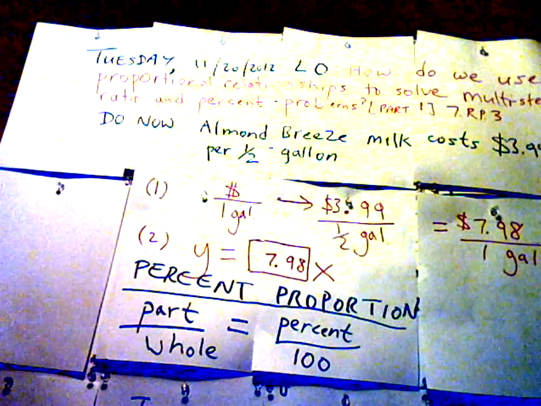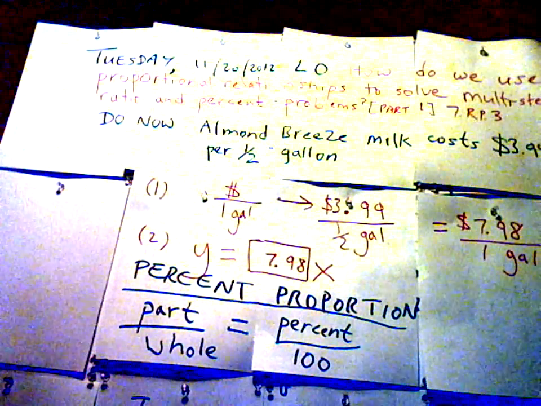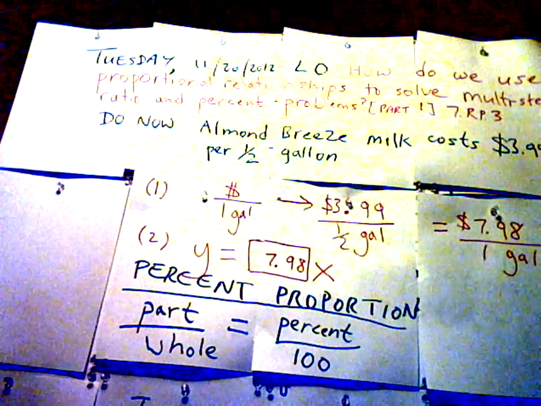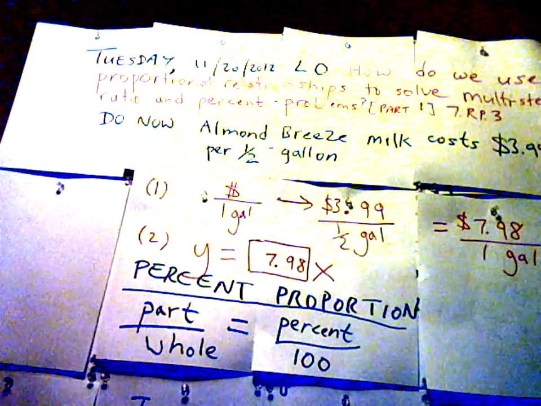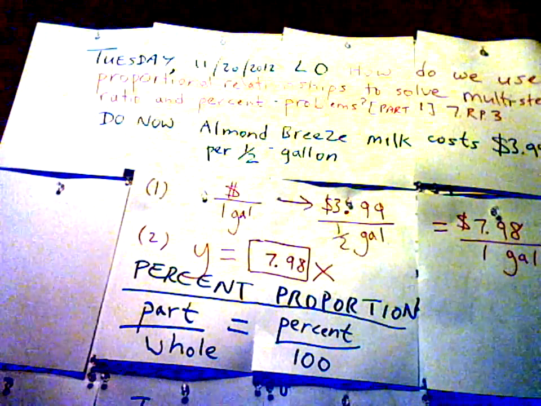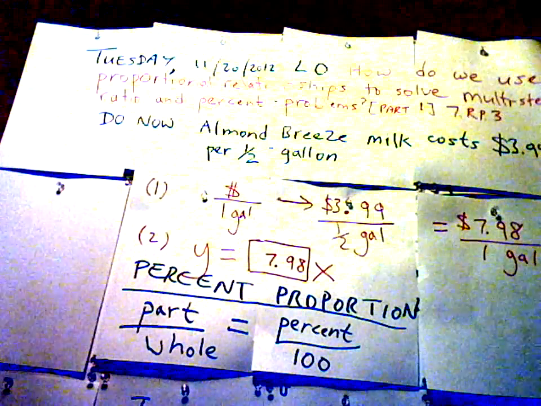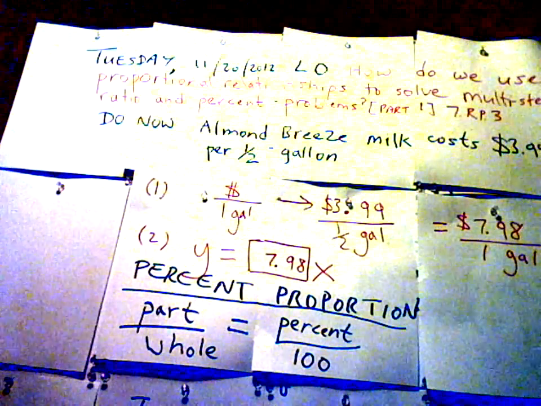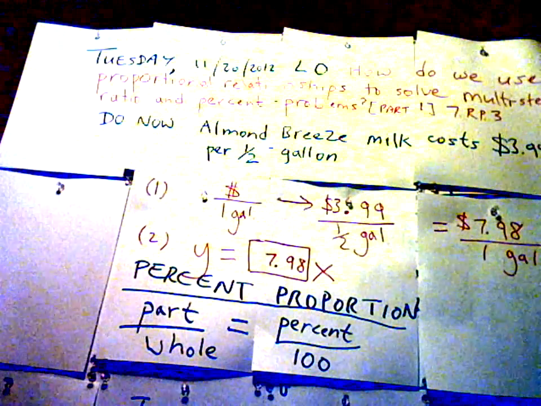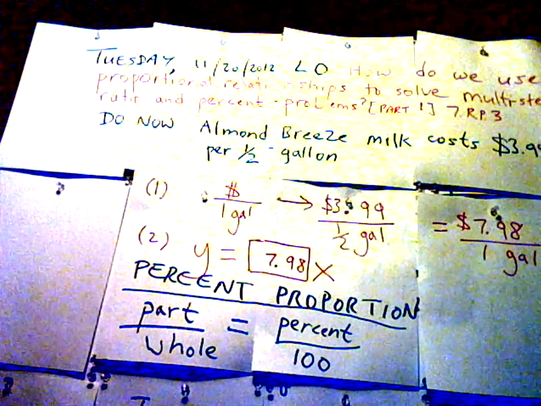Okay, so good morning, class. Today is Tuesday, November 20th, 2012, and the learning objective is how do we use proportional relationships to solve multi-step ratio and percent problems. And this is part one of a two-day lesson.